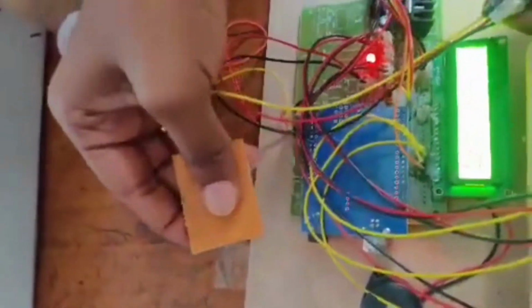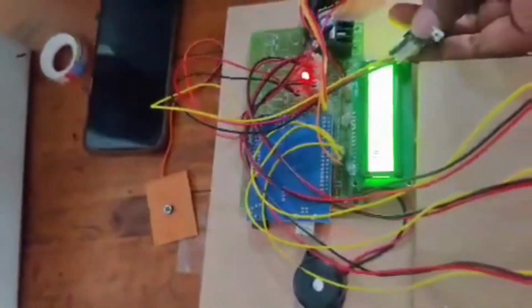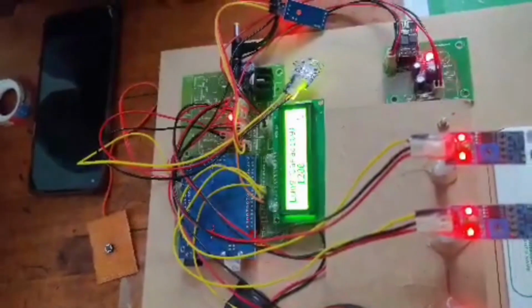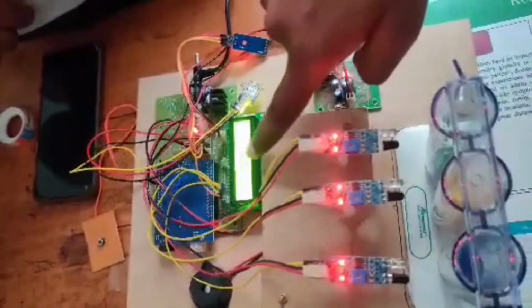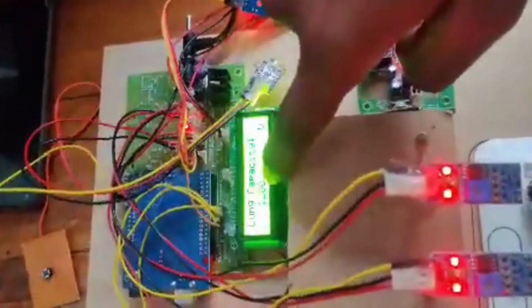To store the data, we need to press this button, and then it will indicate to start breathing through a light. Then we need to start to inhale through the spirometer. Then if three balls are rising, it will show 1200 cc.